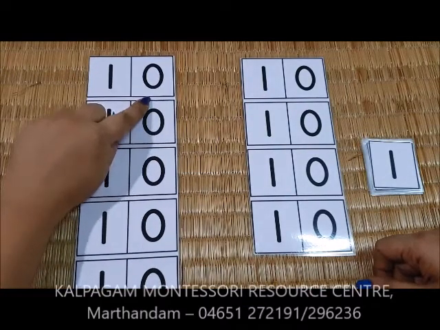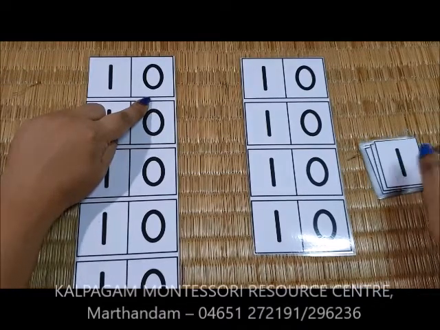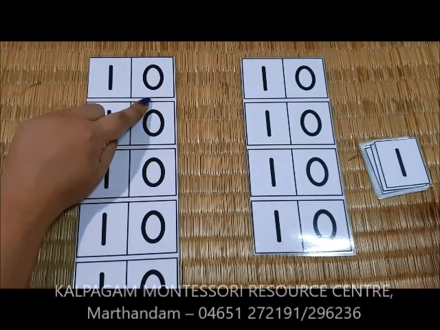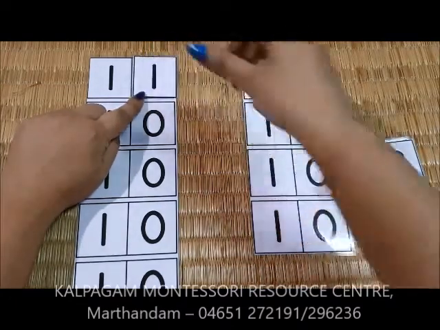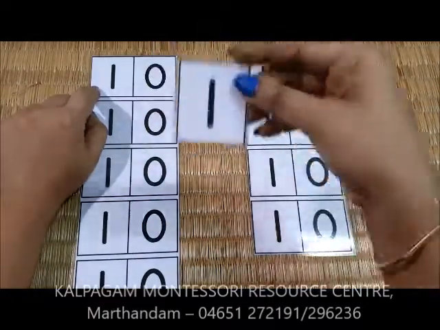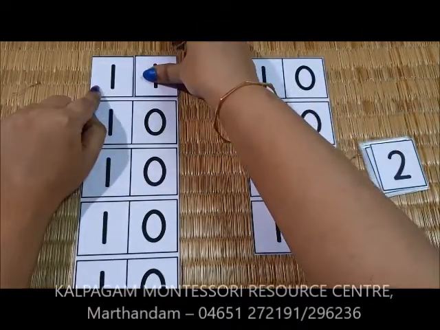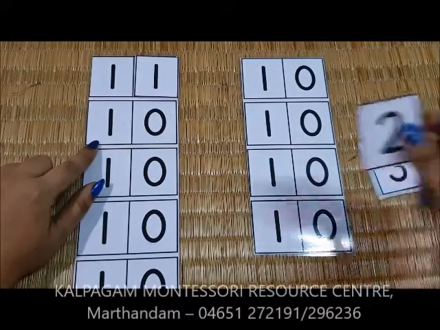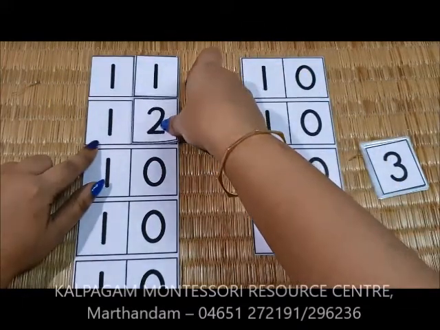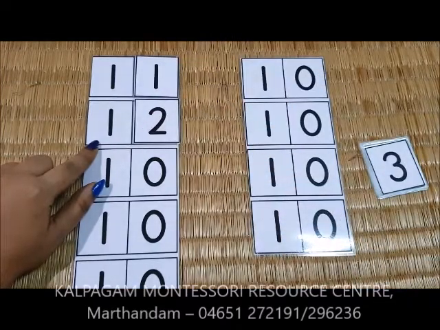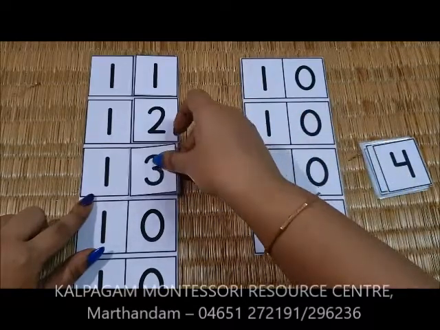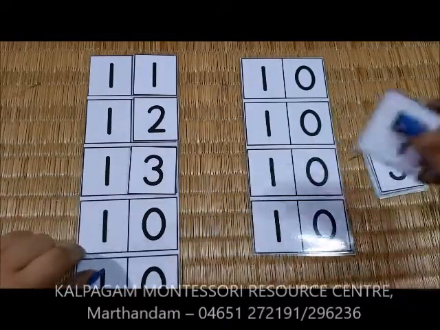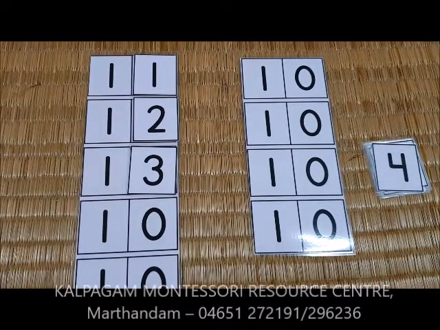This is 10. Now we know that 10 and 1 makes, we wait for the child to say 11. Right. And this is how we write 11. 10 and 1 makes 11. Now 10 and 2 makes 12. And this is how we write 12. 10 and 3 makes 13. So as you keep the cards, please make sure that you repeatedly say the traditional names.